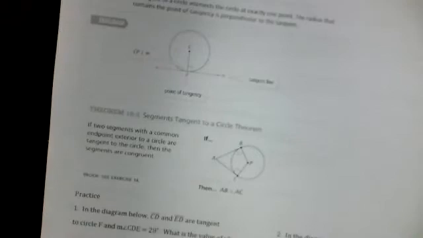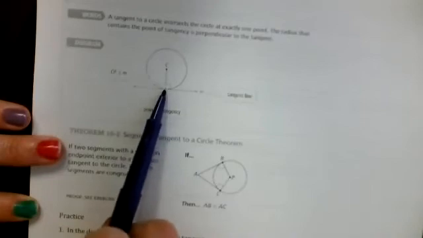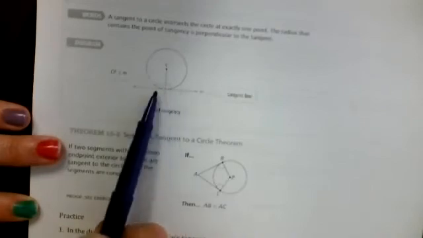All right, moving on to the next section, 10.2. 10.2 was a lot shorter. There wasn't as much information in 10.2. 10.2 was mostly about the tangents, and tangent, remember, is the segment or a line that touches the circle at one point and the rest of it remains outside the circle.